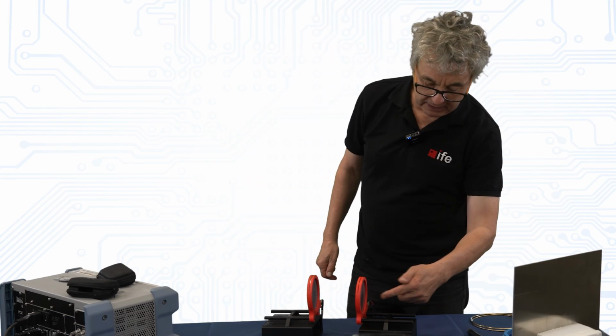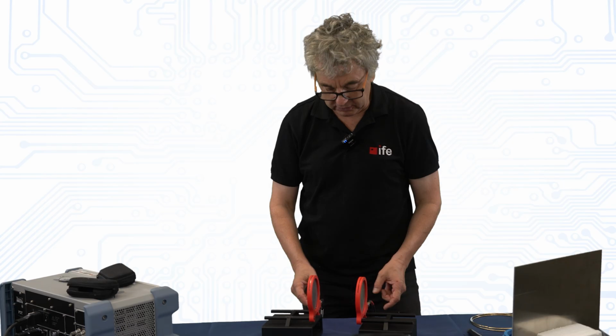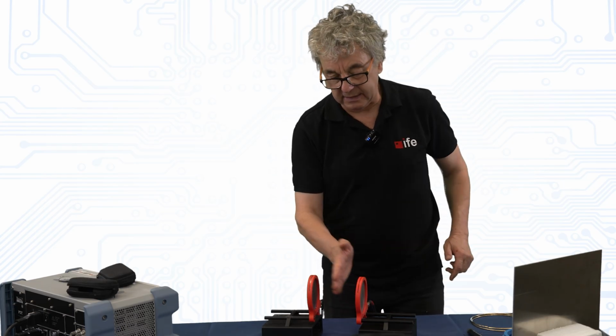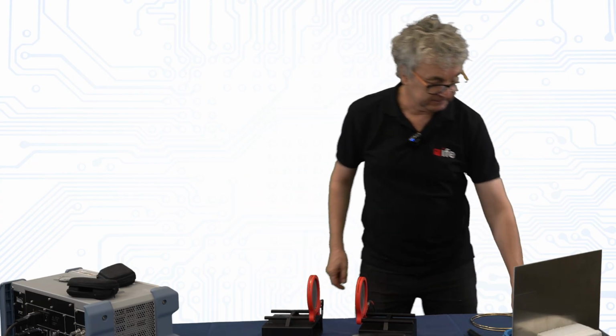As test objects, we have a metal disc. The metal disc is only connected to the inner conductor of the coax, so the shield of the coax is not connected here. So we have two discs, and they have a capacitance between each other, and they also have, of course, capacitance to ground. And via these capacitances, the energy can be transferred from one side to the other. And we can insert different objects there to see how the shielding effect is.